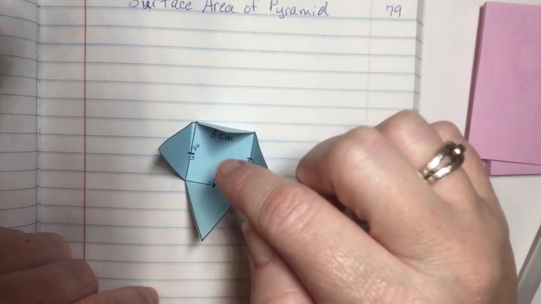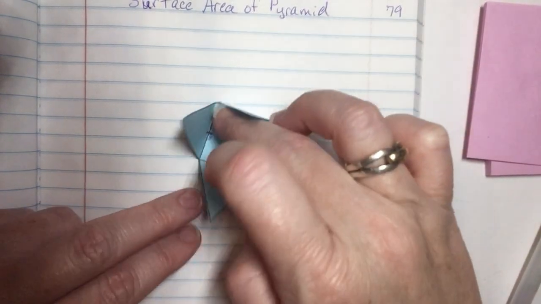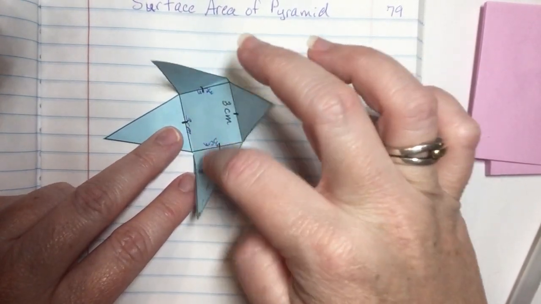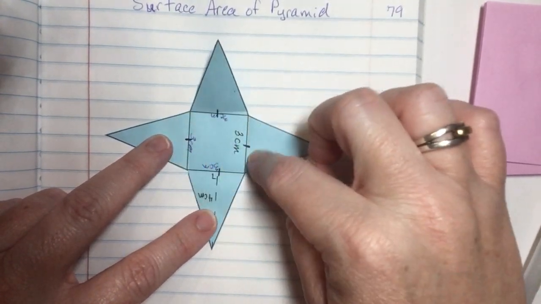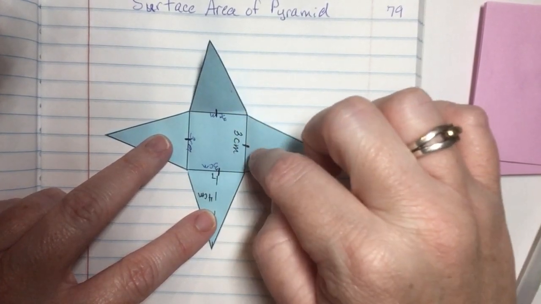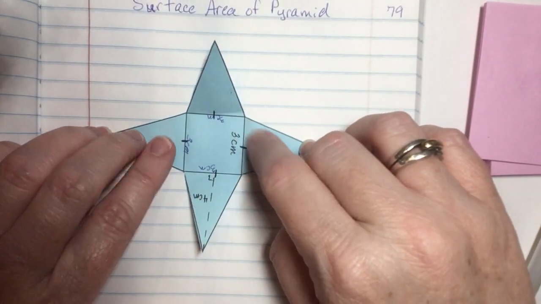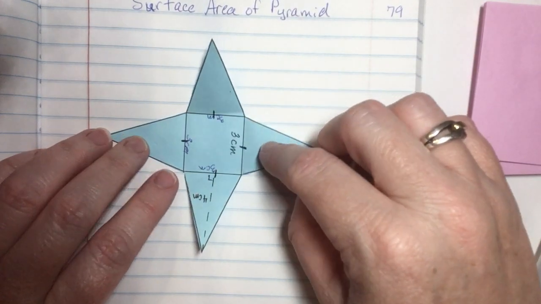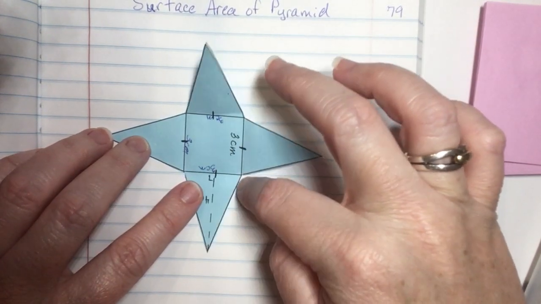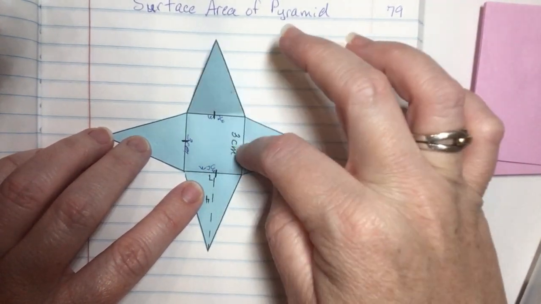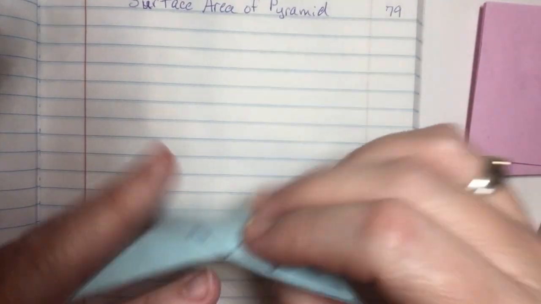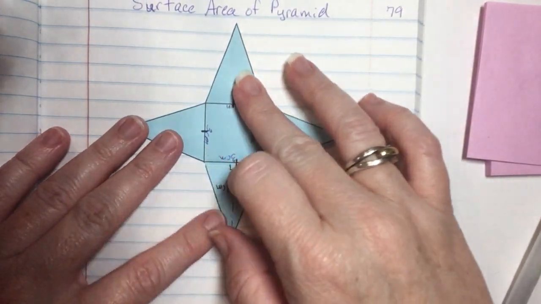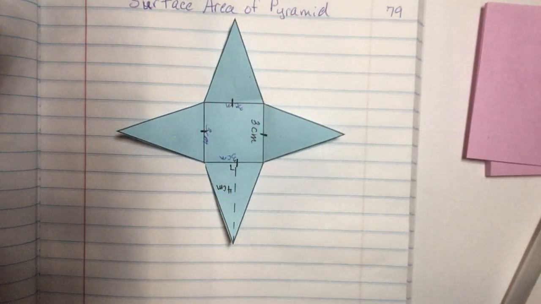So that means all of these are congruent triangles. Because this base is a square, all of these triangles are congruent. If this base was a rectangle, these would not be congruent. We would have to find the area of, like, these two would be the same and these two would be the same if it was a rectangle. Like if this side was 5, and it would have a different height too. So just be cautious of that when you're finding the surface area of a rectangular pyramid instead of just a square pyramid, okay? All right, I'm going to go ahead and flip this back around.